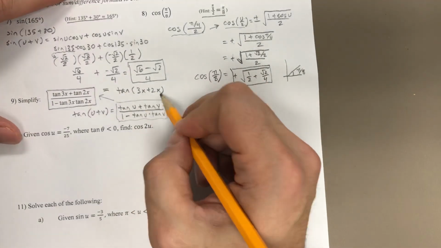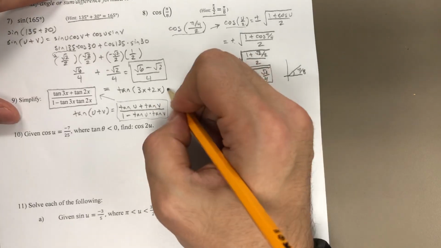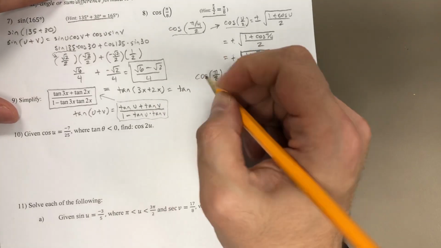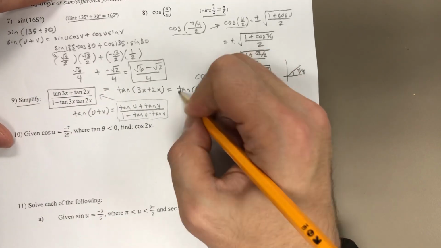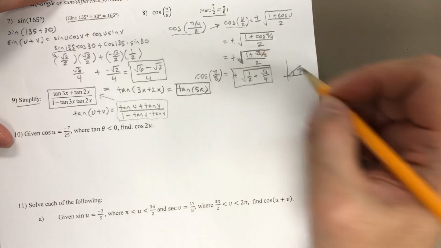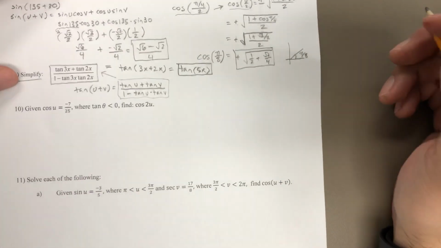And then from here, we just combine like terms if we can. In this case, we can. So 3x plus 2x is 5x. So our answer overall, in its simplified form, is the tangent of 5x. And that's using our sum and difference formulas to simplify. So that's number 9. That was pretty easy.